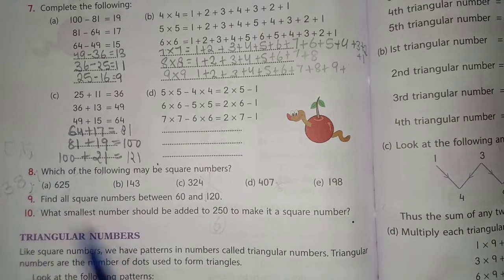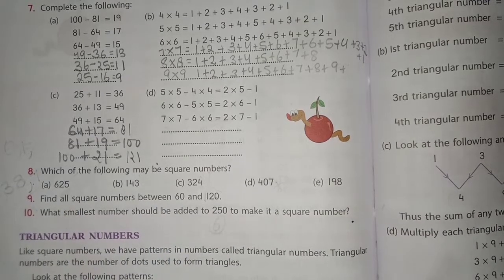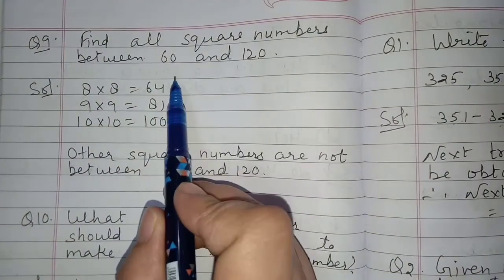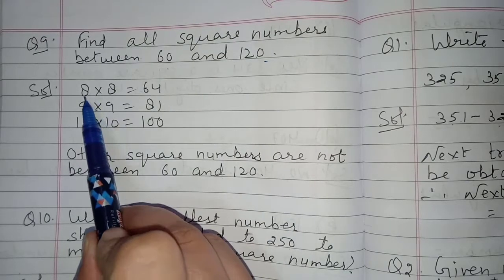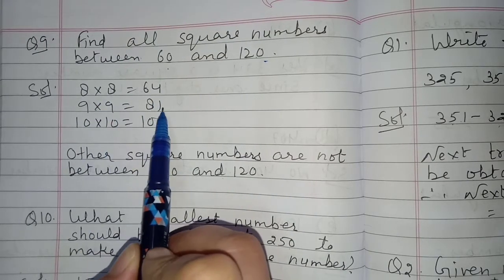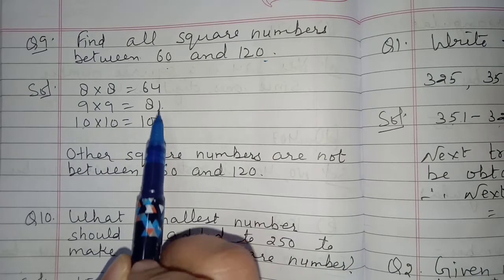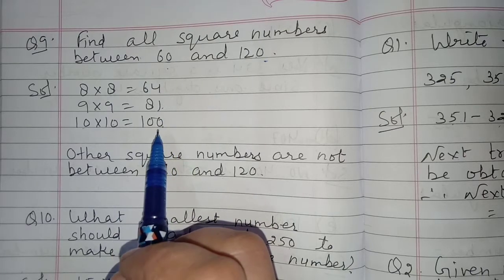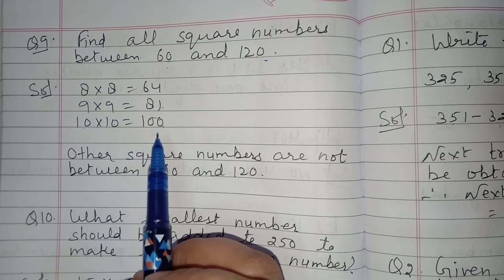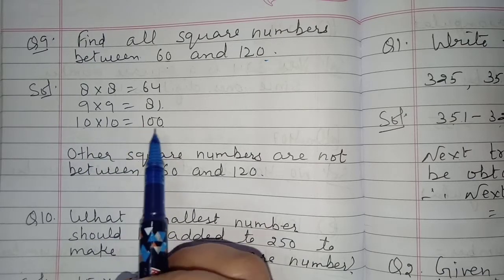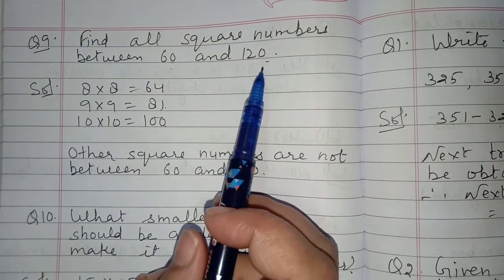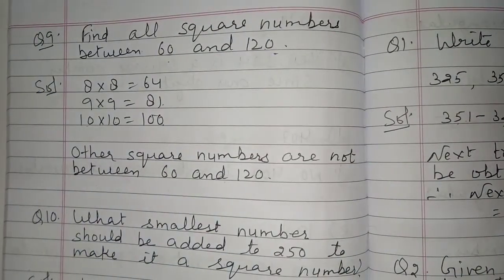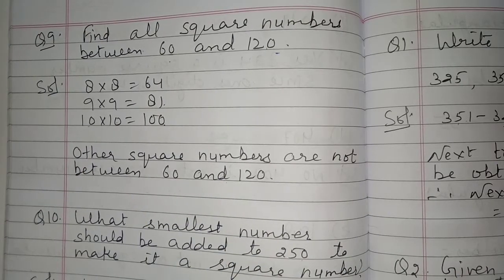Next is question number 9. Find all square numbers between 60 and 120. So how can we find that? Between 60 and 120, 8 into 8 is 64, 9 into 9 is 81 and 10 into 10 is 100. Because before 64 it is 7 into 7, 49. So after 7 into 7 we start with the next number, that is 8 into 8. And after 10 into 10, that is 100, it is 11 into 11, that is 121, which is more than 120. So there are only 3 square numbers between 60 and 120. Other square numbers are not between 60 and 120.